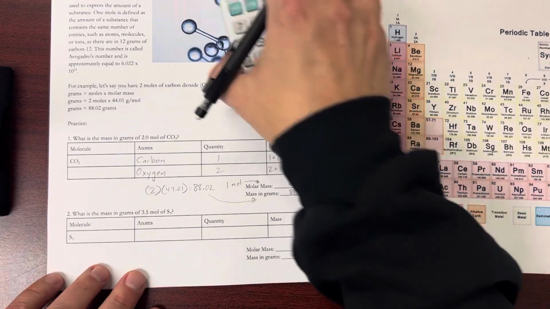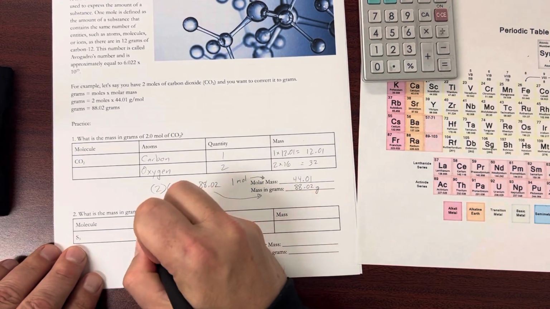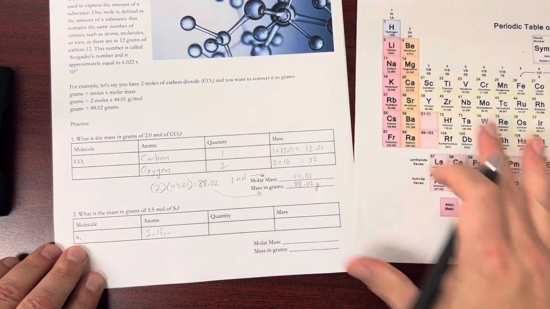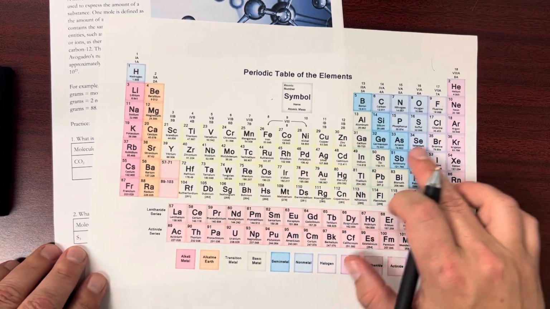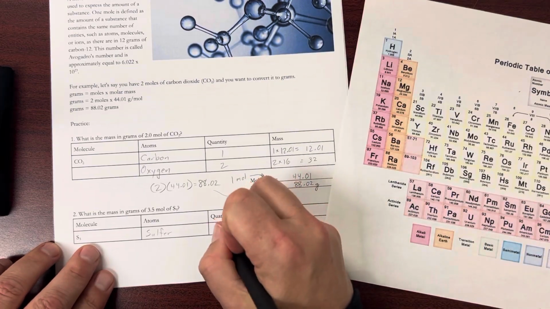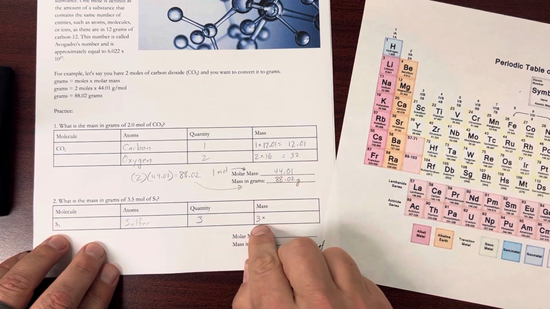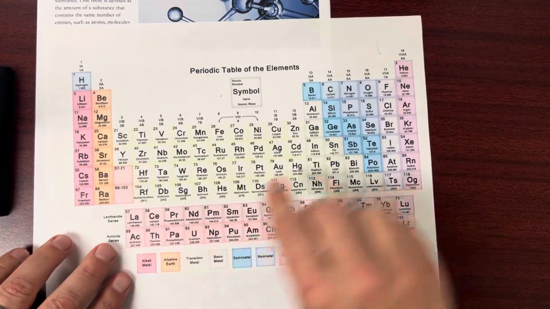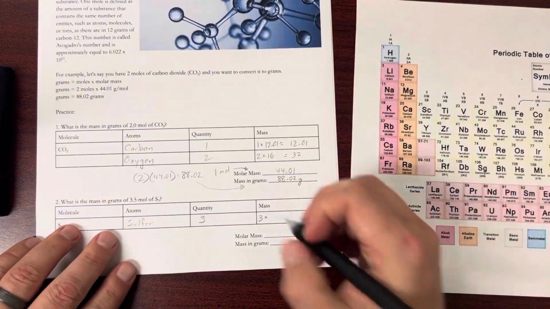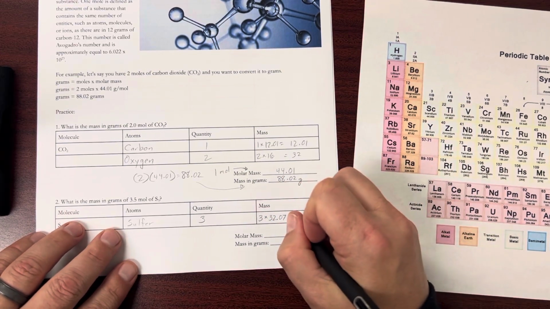Let's do another one. It's done the exact same way. I have S3, so the atom is sulfur, and that's on my periodic table right there. I have 3 of them. So for the mass of S3, I need to take 3, that's the quantity, times sulfur's mass, which is 32.066. So we'll round that to 32.07. We round up in that case.